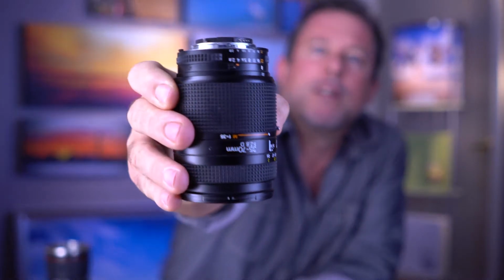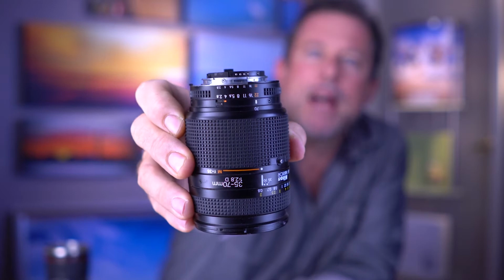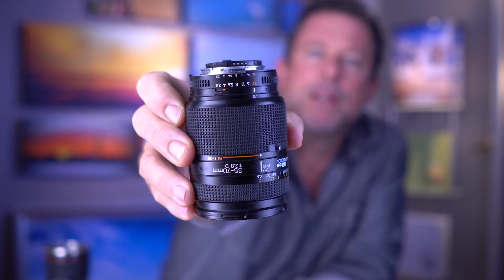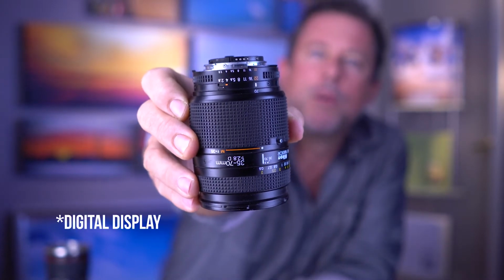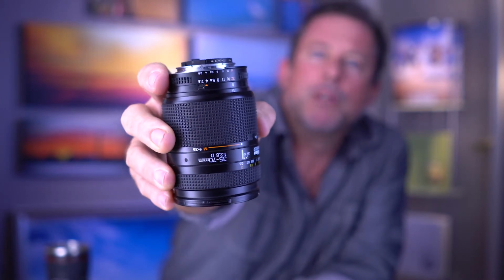This one is an older lens. You can see on the side here, it's still got all the f-stops written along the top. Most of the newer lenses don't have that. It's normally on the digital dial on the top. This is from an old Nikon film camera, but you can see that it goes from 2.8 to 22.